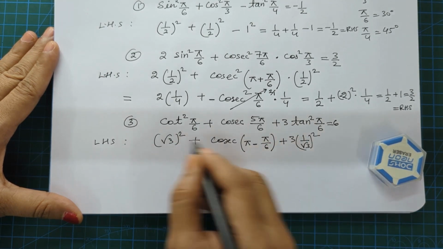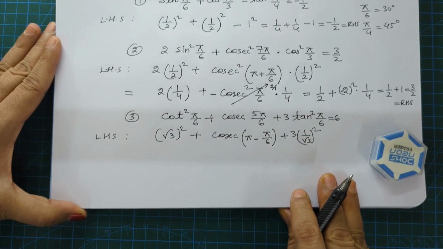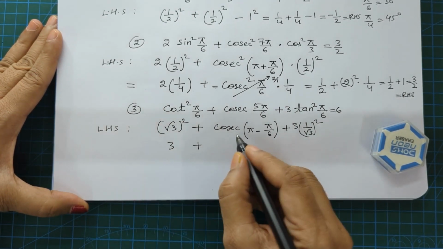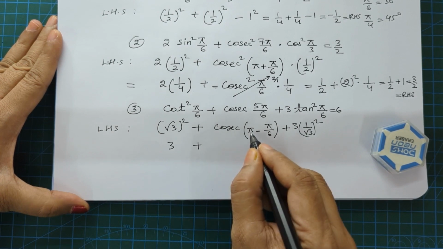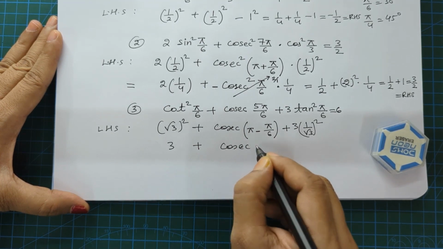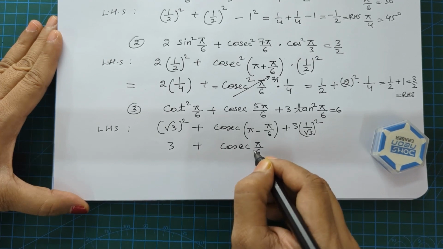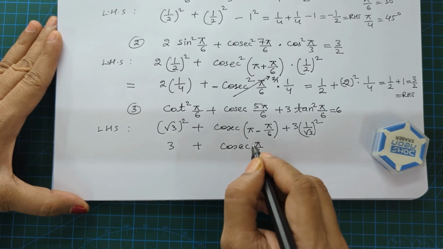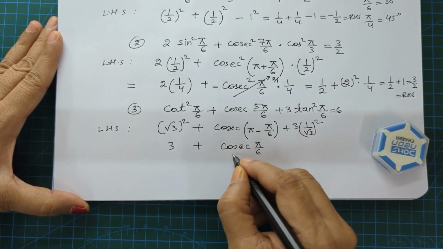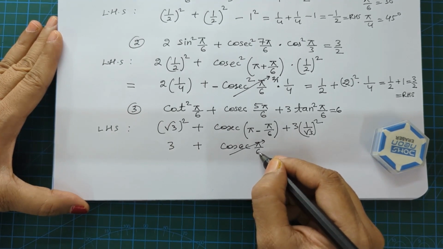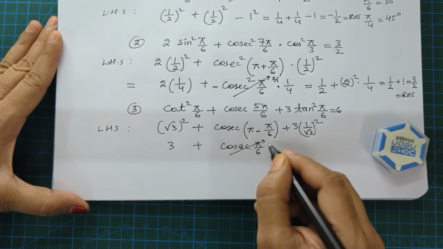This is the left hand side terms, and on simplification we should get this. So root 3 square is 3 plus cosec of, with respect to pi. With respect to pi means no change. So cosec remains a cosec of pi by 6. And where is this angle? This angle is in second quadrant. In second quadrant, sine and cosec are positive. So this answer is going to be positive. Sine 30, pi by 6 is 30. Sine 30 is 1 by 2. In that case, cosec 30 is 2 by 1.